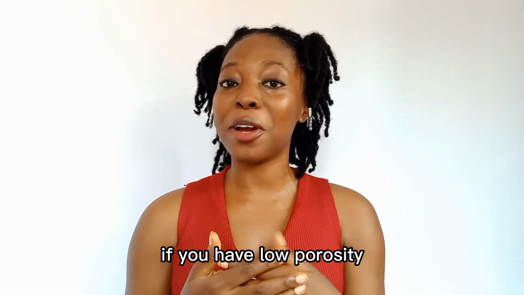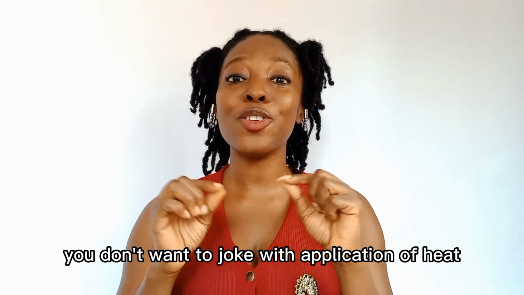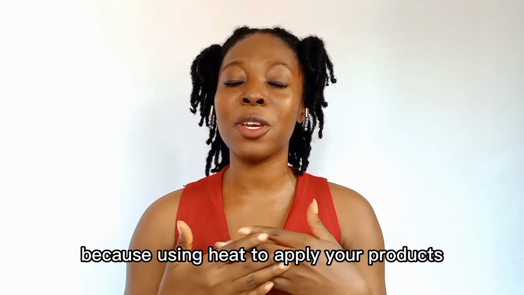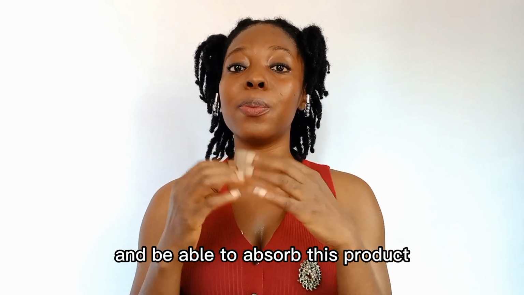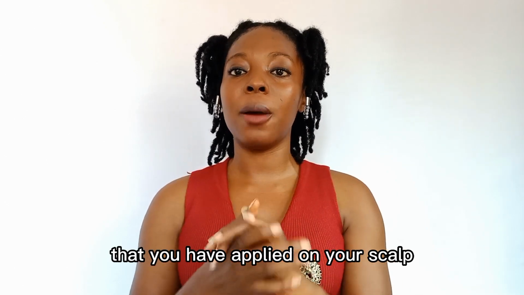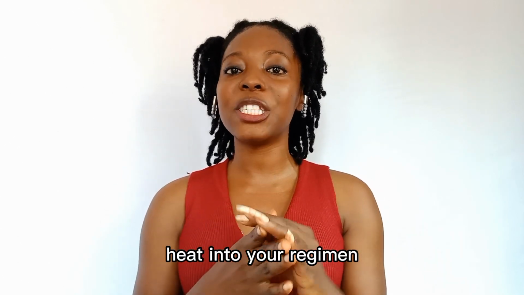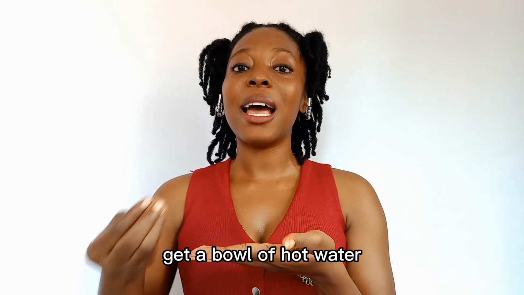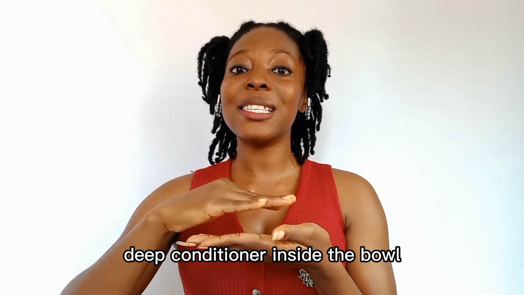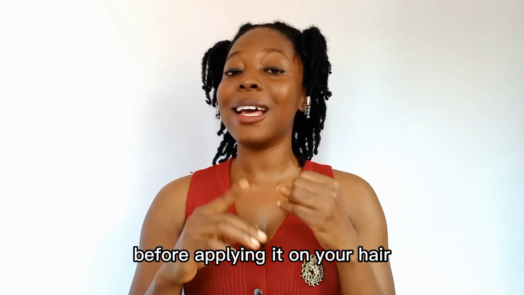Heat is your friend if you have low porosity hair. I already mentioned that when I was talking about the characteristics. You don't want to joke with the application of heat, because using heat to apply your products enables your cuticle to open up and absorb the products you have applied. There are different ways you can incorporate heat into your regimen. You can get a bowl of hot water, place your deep conditioner inside, and warm it up a little before applying it on your hair. That's one way you can do it.